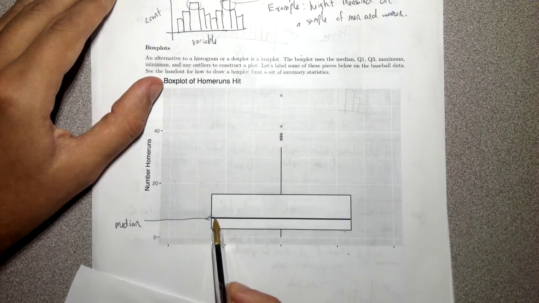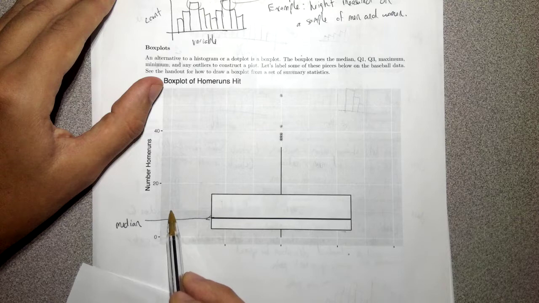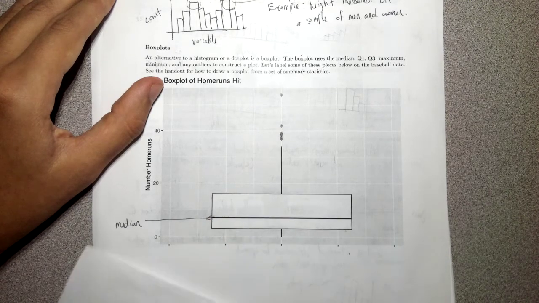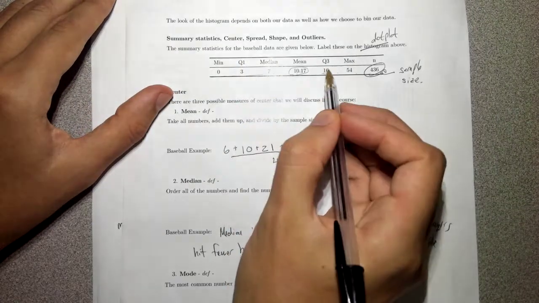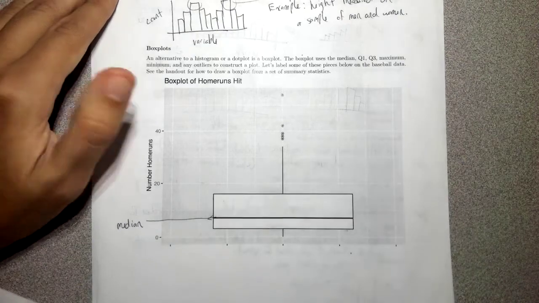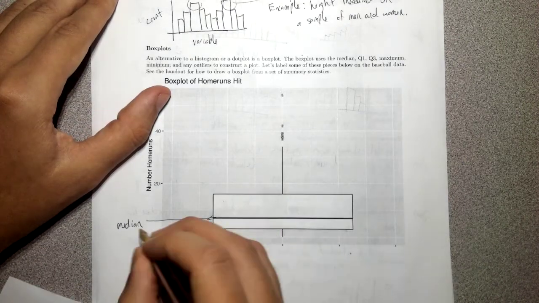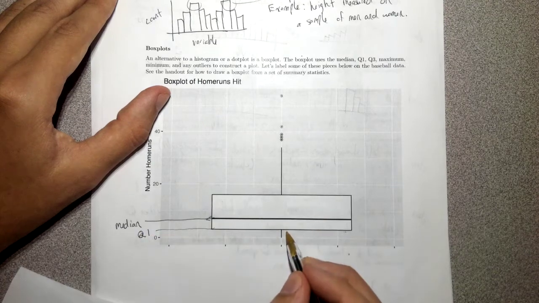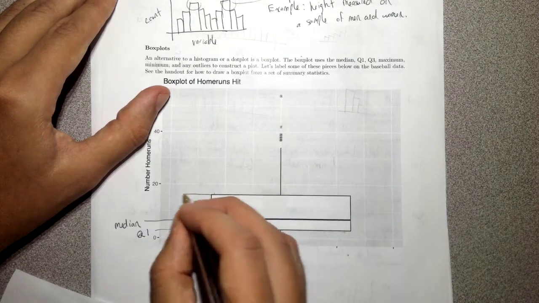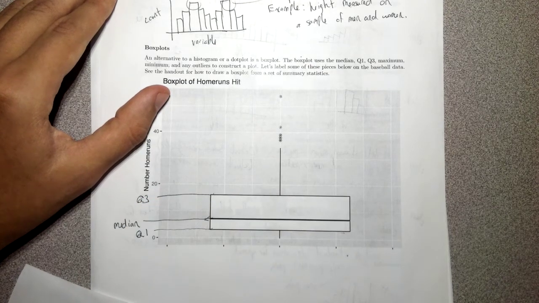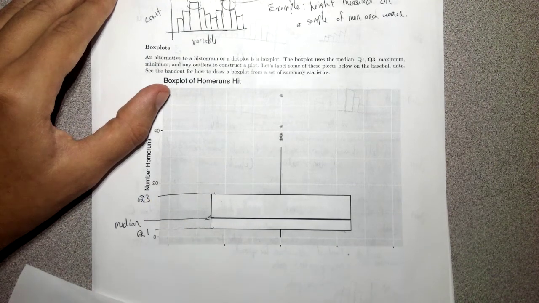If this white grid line is 10, it makes sense that this line would be 7. We could also label Q1 and Q3, the first and third quartiles, which were 3 and 16 home runs. Q1 is lower right here, the lower end of the box, and Q3 is the upper end of the box. Those should match up with the summary stats.